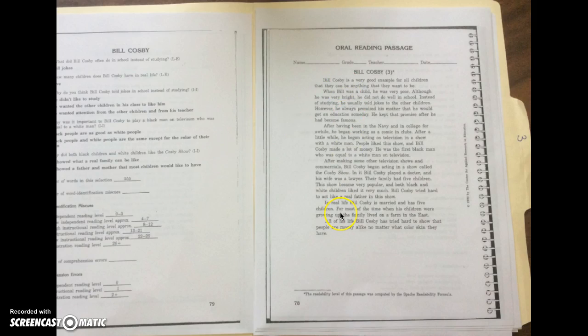So if I look back over here and the student had 3 errors, I'm going to write the number 3 over here. Then I'm going to look down here and it's the miscues, the word identification miscues. And I can see that 0 to 3 is the independent reading level, and that is my goal. Low independent reading level is totally fine. But once you get into instructional level or frustration level, then that means that the story is too hard.